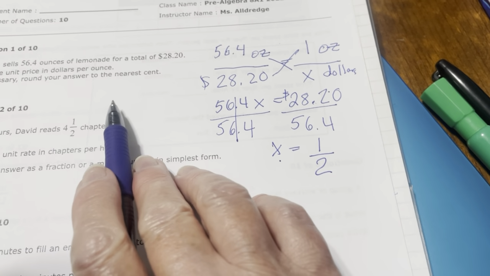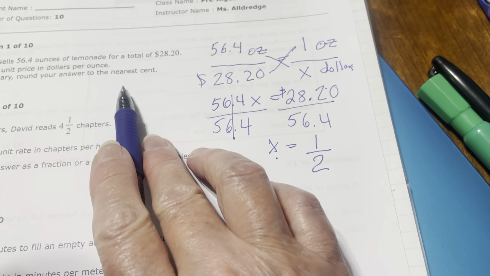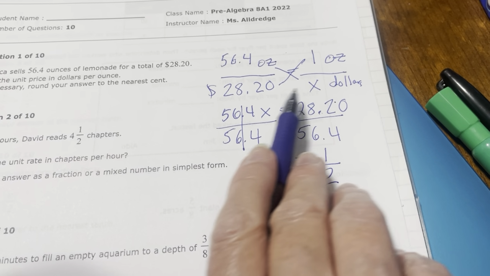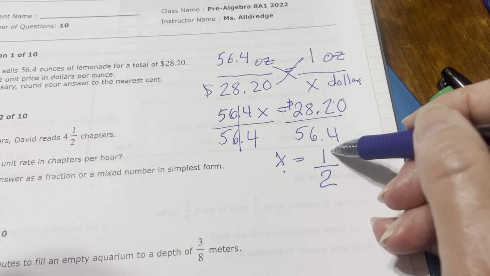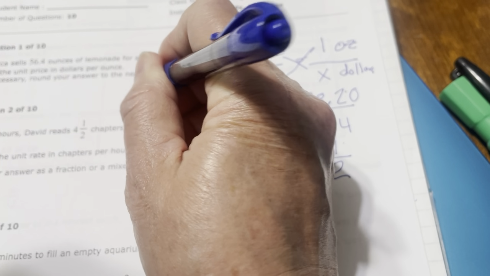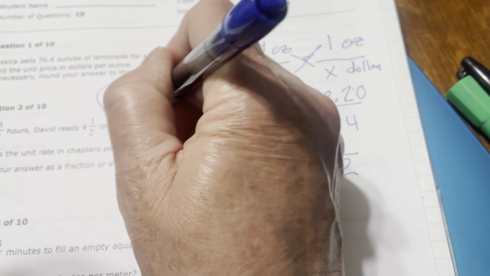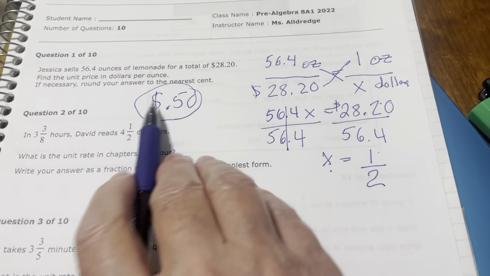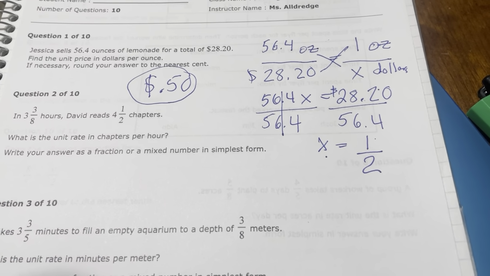Now it says to round my answer to the nearest cent. So now I'm going to have to go from dollars to cents, which means that my $1/2 will become 50 cents. It says that we should have our answer rounded to the nearest cent. So it is in dollars, but it is not going to be 1/2. It's going to be 0.50.